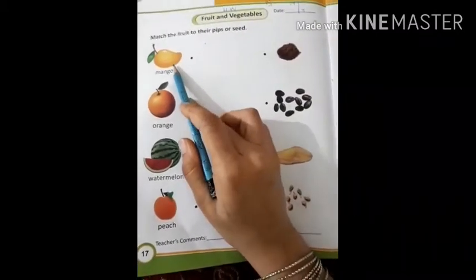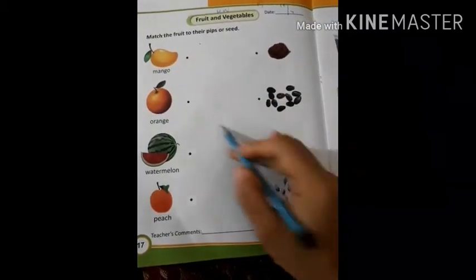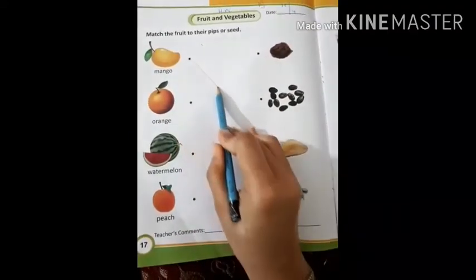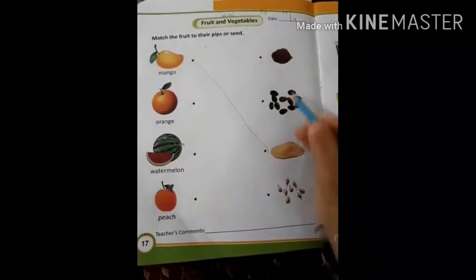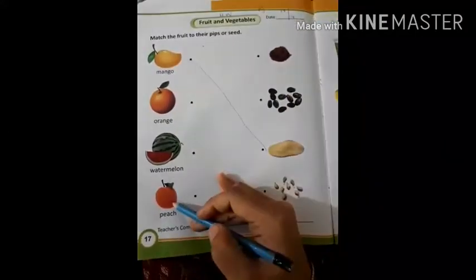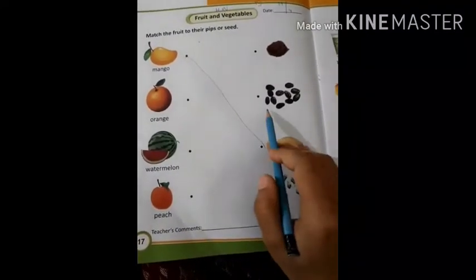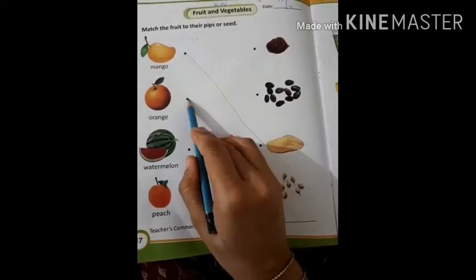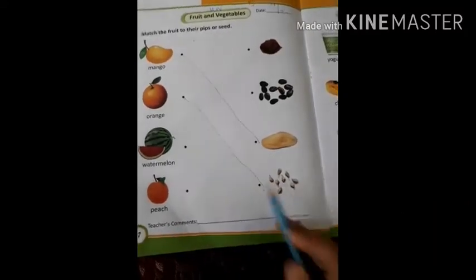So first one, here we have a mango. Can you tell me which one is the mango seed? Yes, this one. So you will sketch a line from the mango to this seed. Good. Now look at these seeds and these fruits carefully. Which one is orange seed? This one or this one? Yes, this one is orange seed. So we will sketch a line from the orange to this seed like this.